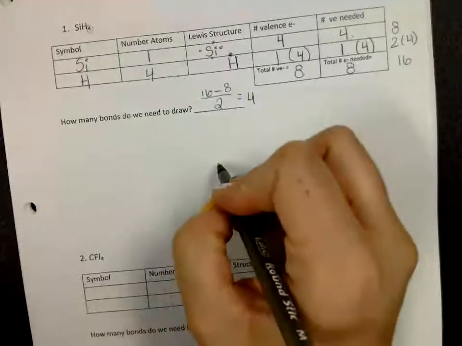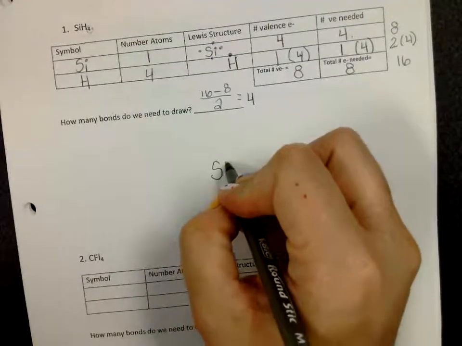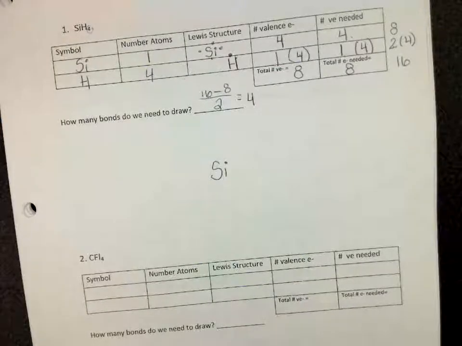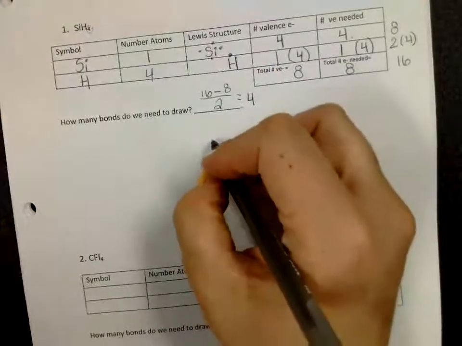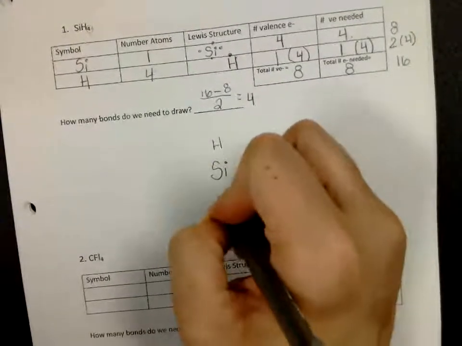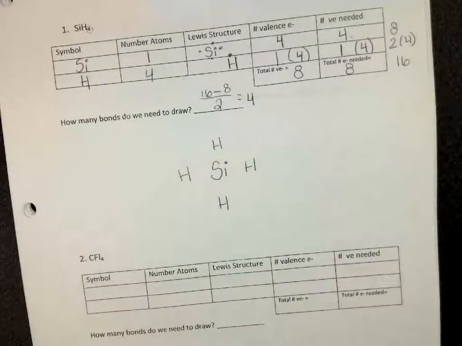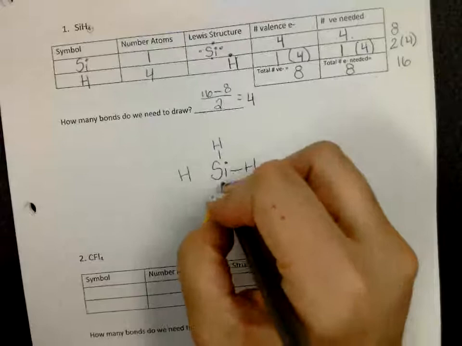So silicon's first, so we're going to put silicon in the middle. And how many hydrogens did we have? 4. And honestly, when it comes to drawing these, you just kind of have to start by guessing. So where do you think we should put those 4 initially? Yeah, around the outside, right? So we're going to put 4 hydrogens around the outside. And how many bonds do we need? 4, so I'm just going to connect these.